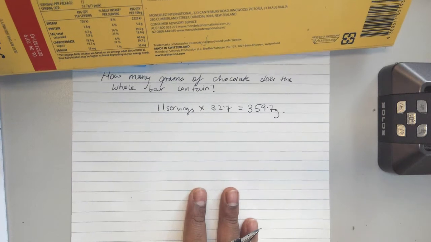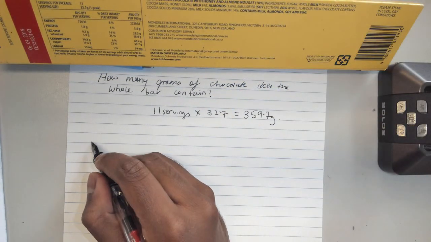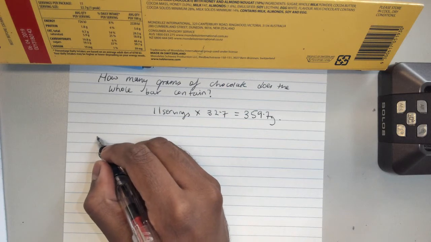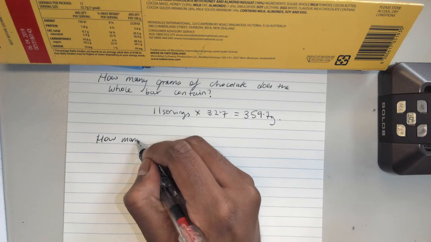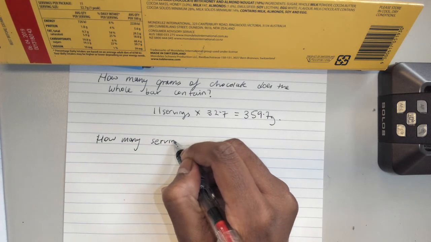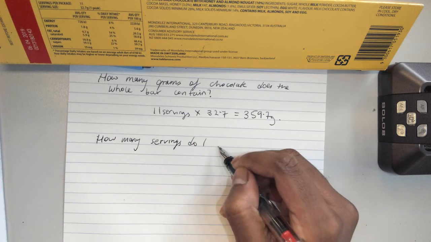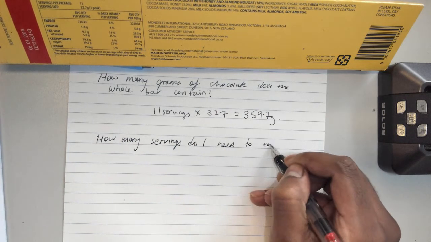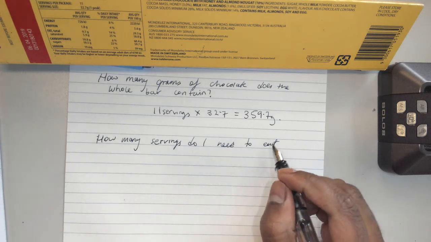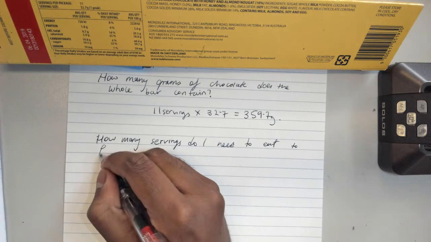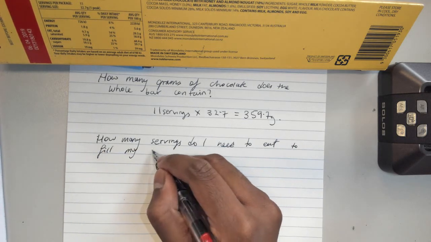So for question 2, we have how many servings do I need to eat to fill my daily intake?